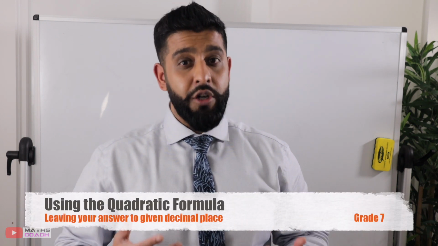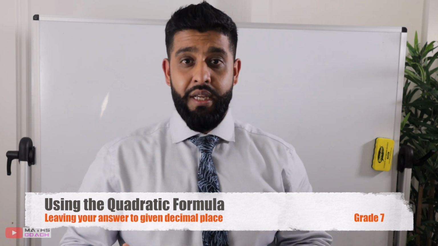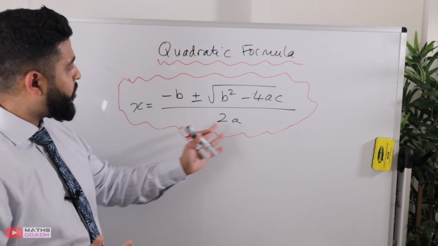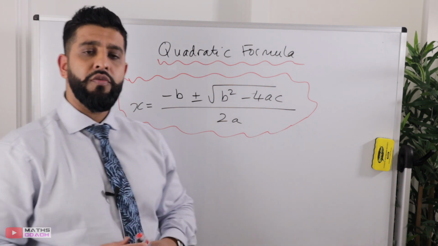In today's lesson, we are going to be looking at the quadratic formula and how to use it. Now, this topic usually appears on a calculator paper, but sometimes it may appear on a non-calculator paper where the numbers are easier or where you are expected to leave your answer in a surd form where you have the square roots. So this is the quadratic formula, and we can use it for many things.